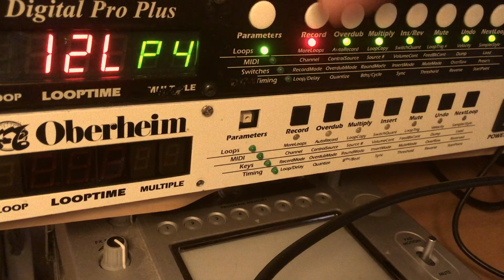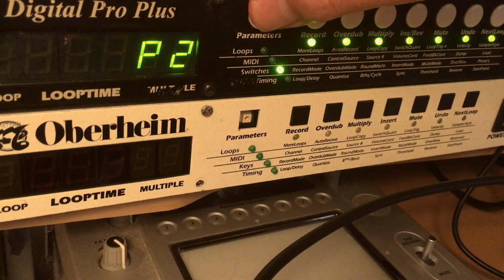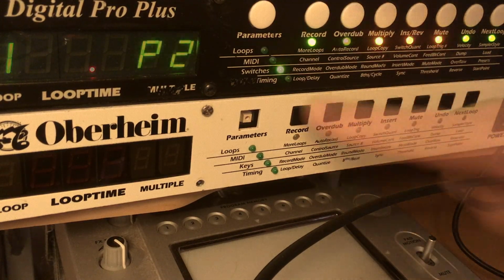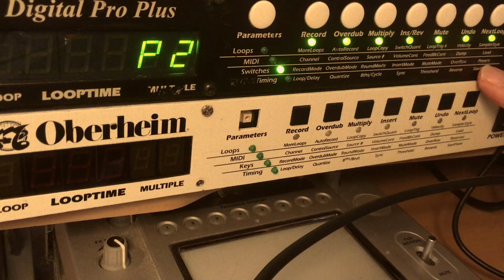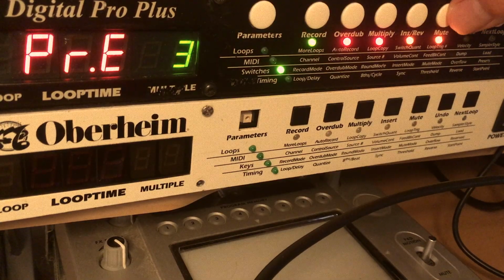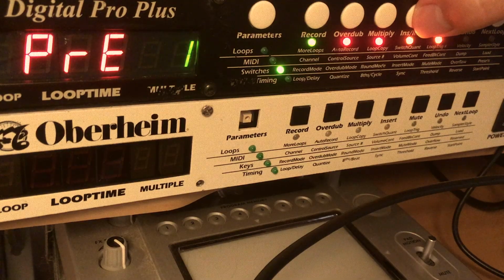So more loops is 13. No, come on, there we go. More loops is 13. 8th per cycle, 13. All right, our lucky 13 preset is going to be stored at preset 13. So we're going to come down to the presets parameter in the next loop column. We are going to scroll up to preset 13 using the mute button. You could also get there backwards using the insert button.